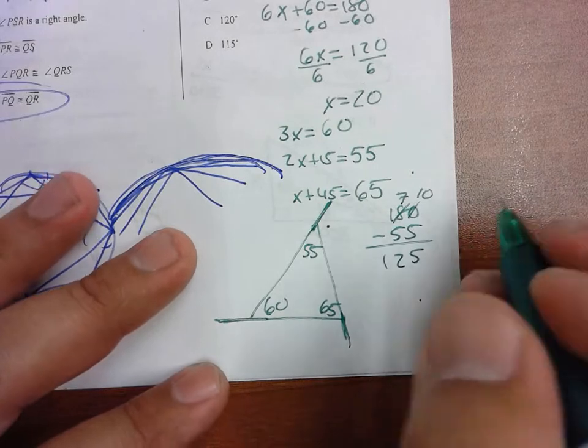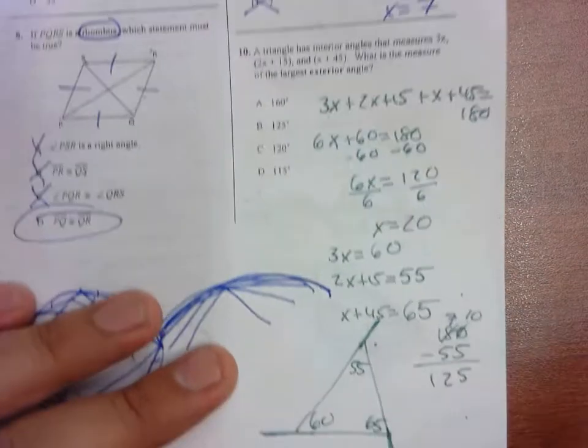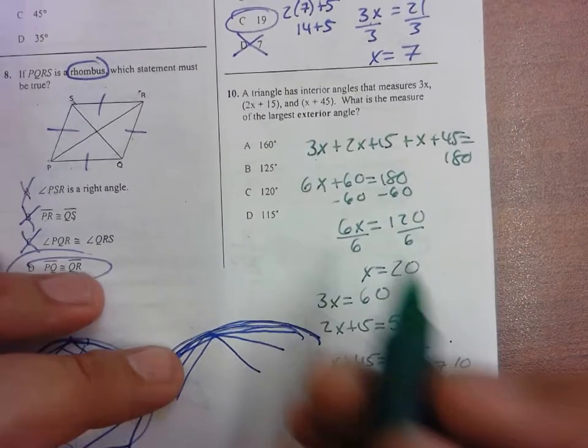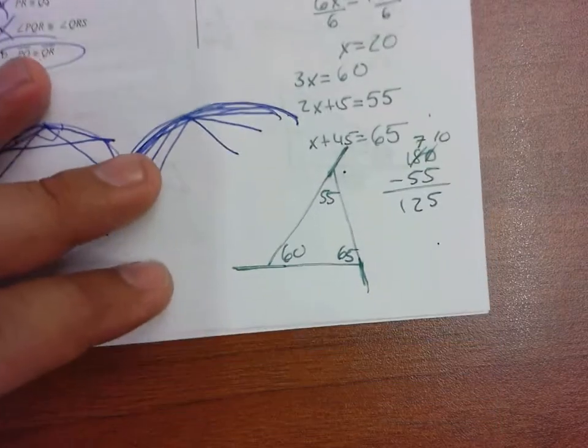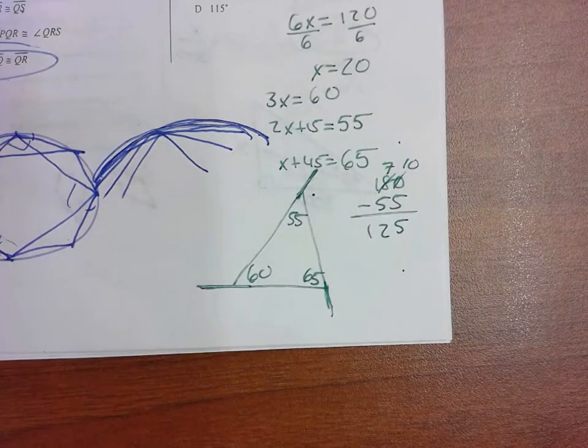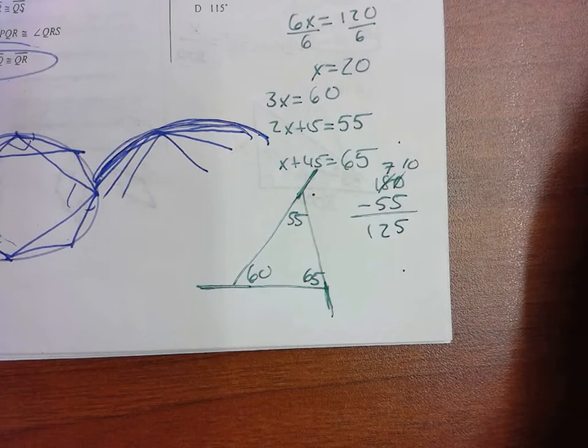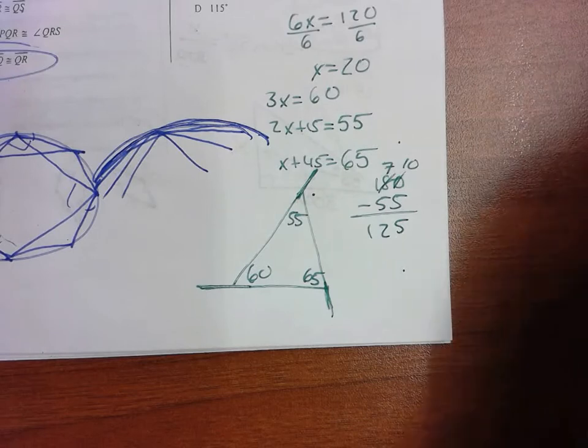Mr. Tom, I gotta go see. I have to take the triangle. But wait, there's more. You need to slow down. Alright, so I'm confused.